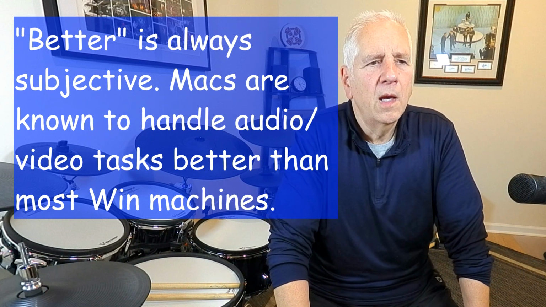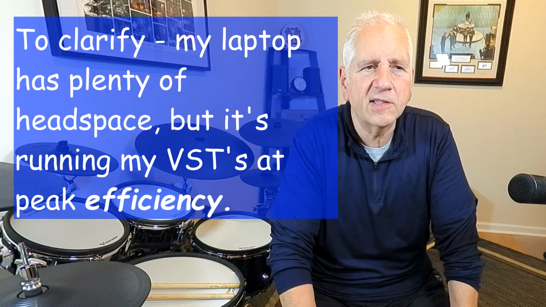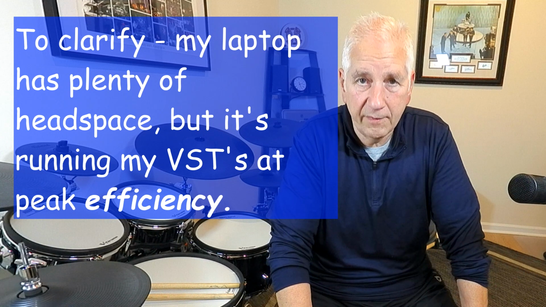Anyway, so my laptop only runs VSTs. It's always on airplane mode. I shut down all of the background apps. I optimized it. Do a Google search and look for how to optimize your PC. So it's running at peak capacity and it's only doing one thing, running VSTs. And it's running my VSTs flawlessly, really, really well.